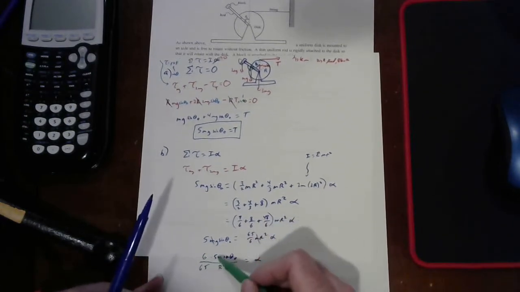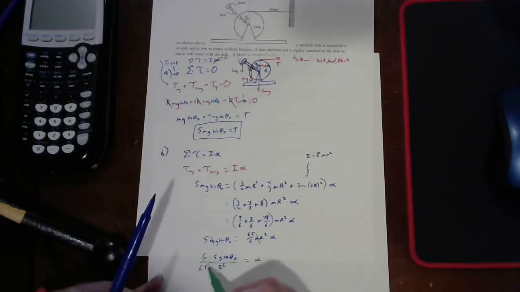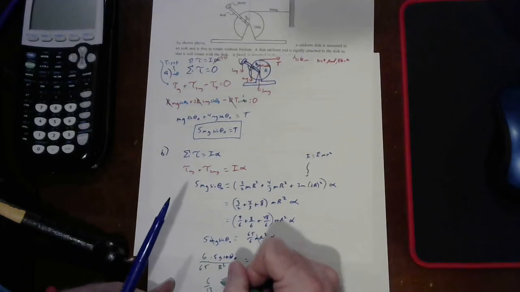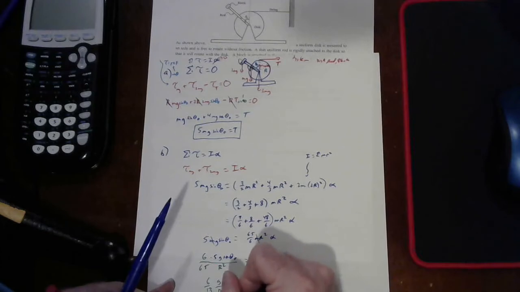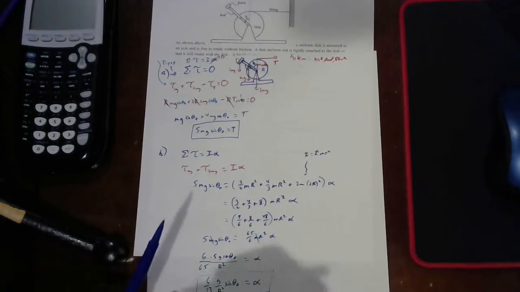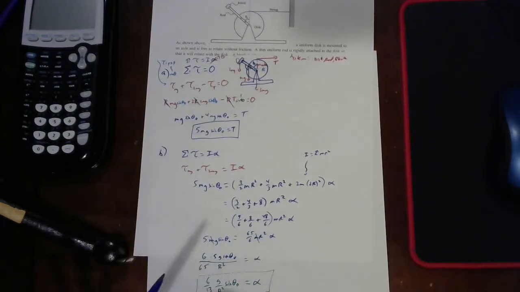I can definitely factor a 5 out here. This is 5 times 13, so it'll be 6/13 times g over r squared times the sine of theta naught is my alpha. All right. So that's what I got for that initial angular acceleration when we first snipped the string.